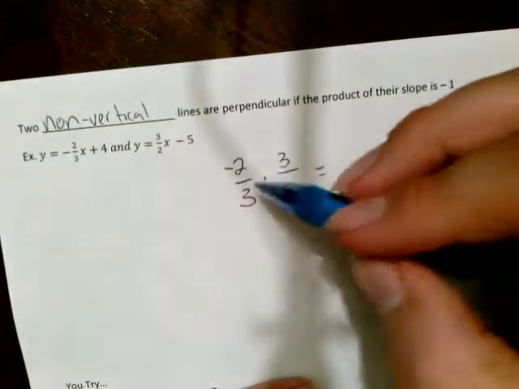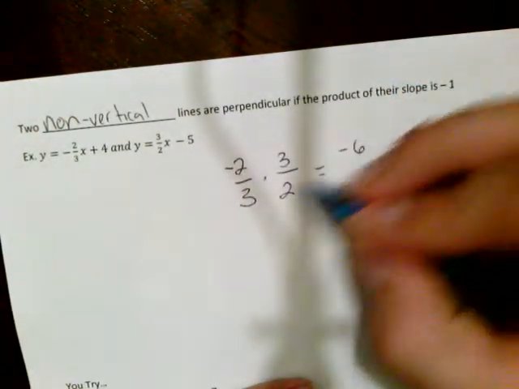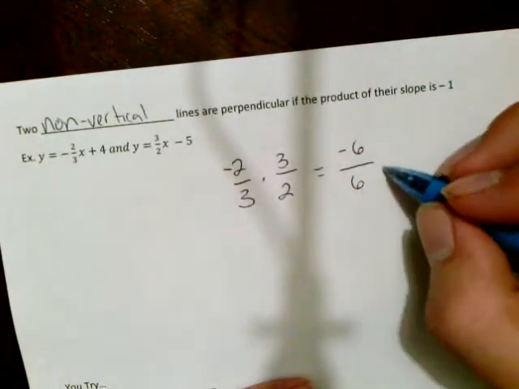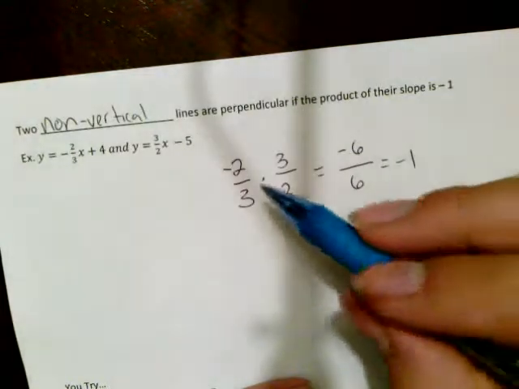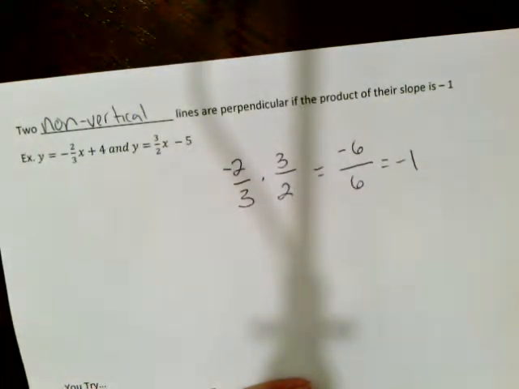When we multiply fractions, we multiply straight across. Negative 2 times 3 is negative 6. 3 times 2 is 6. Negative 6 divided by 6 equals negative 1. Notice how when we multiplied their slopes together, we ended up with negative 1.